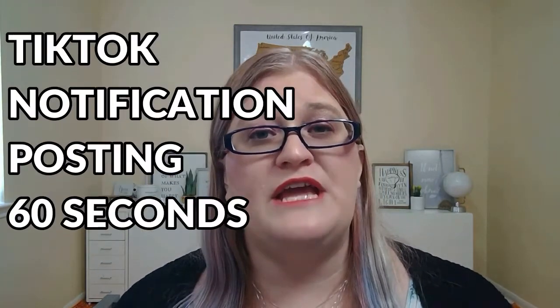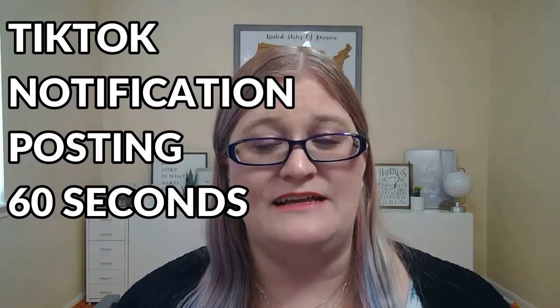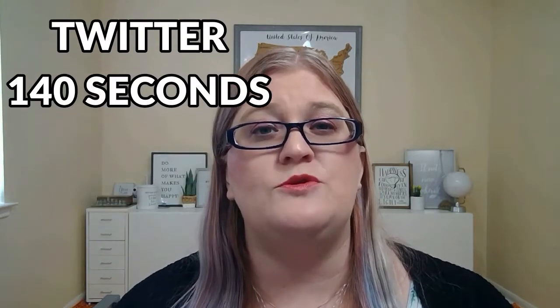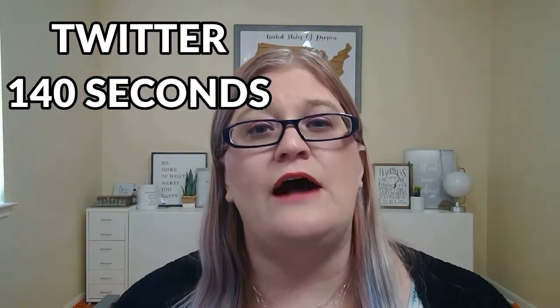For TikTok notification posting, you can have up to 60 seconds. And for Twitter, you can have up to 140 seconds. Now, the Facebook auto posting to the feed can do more time. I don't know the exact amount of time because I haven't been able to research that and find that out, but it's at least 12 minutes. So it's significantly longer than any of the other platforms.